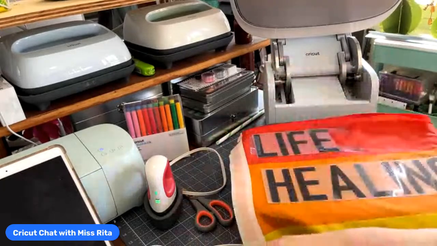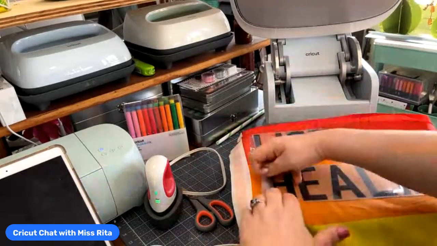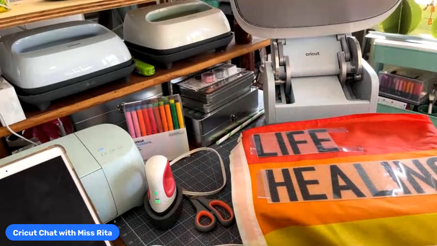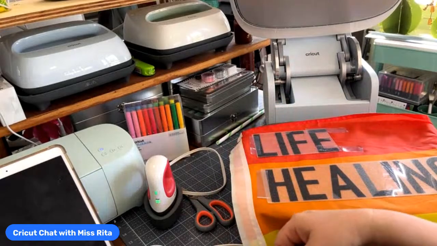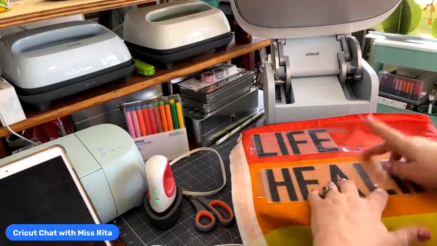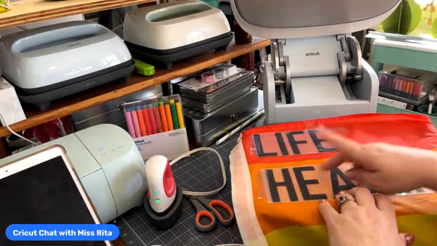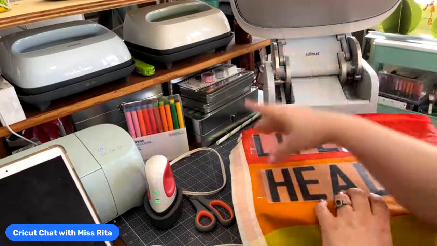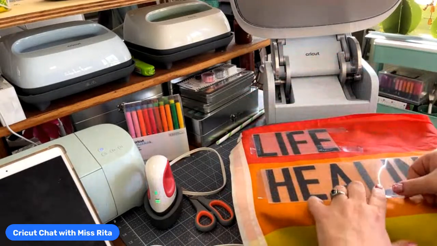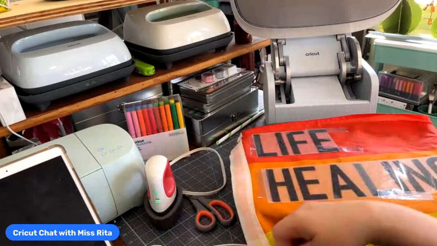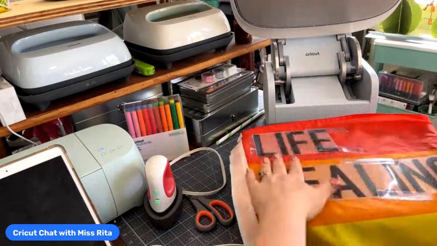Now I'm taping these down just because I have a lot of tape and I don't want it to move, though it's not going to move. But also remember, I still have some of these little pull away things. And so I need to make sure that I can read this because this is how it's going to come out. Can I read this? Yes. So I have it facing the right way.